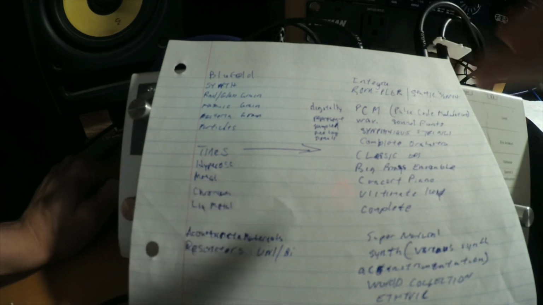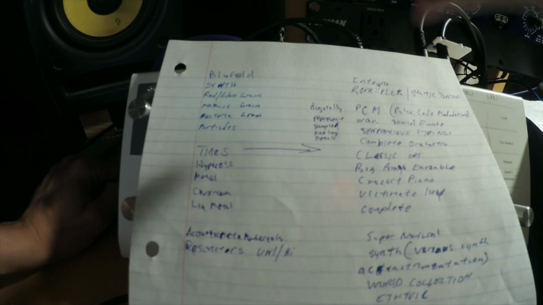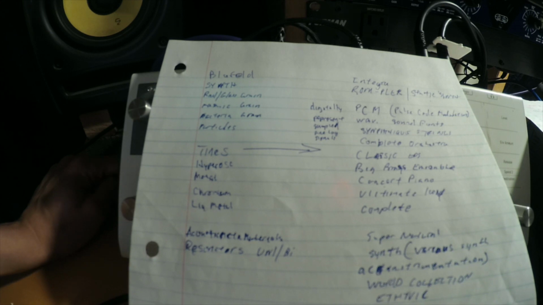Alright, so inside the Roland Integra, you have a PCM expansion. Well, PCM is pulse code modulation. You know what I'm saying? And it's a digitally represented sampled analog signal. That's what that means. And it uses the Nyquist method and all this. You could go look it up on Wikipedia, or whatever book you have to get this information from. All right, so they have that.